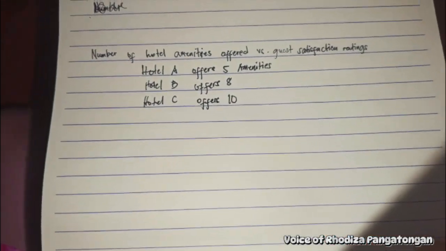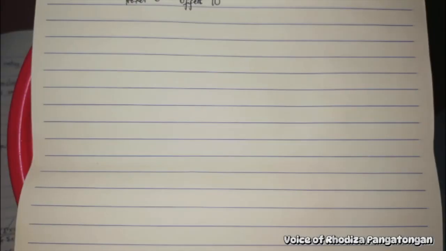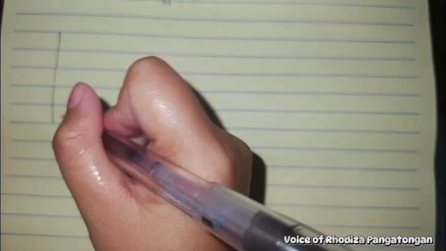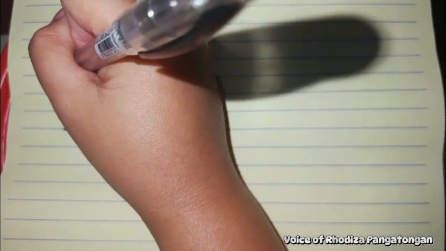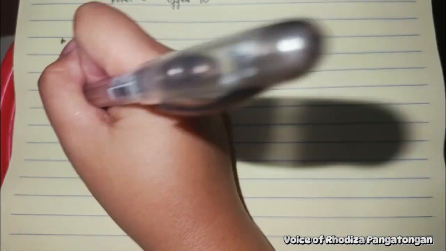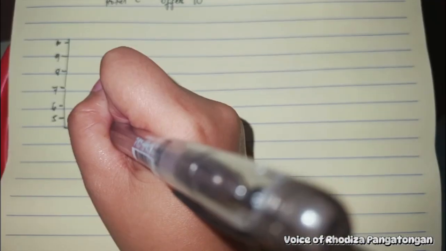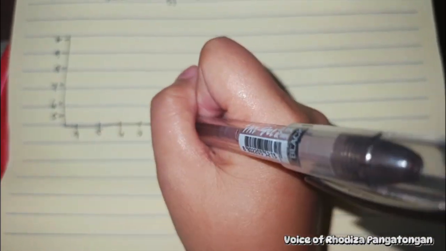And now let's create the solution to this example. First, we're going to draw the scatter plot. So 10, 9, 8, 7, 6, 5.